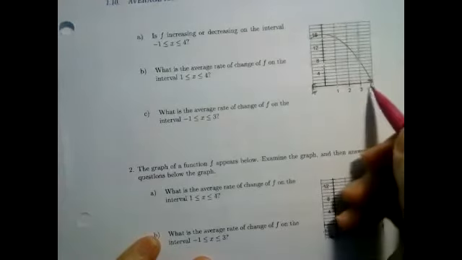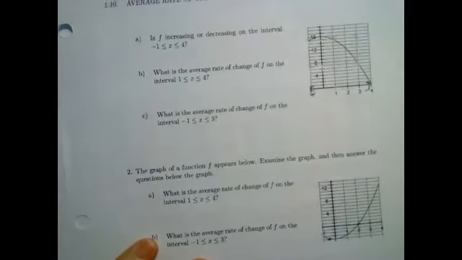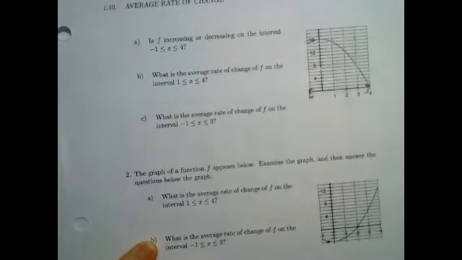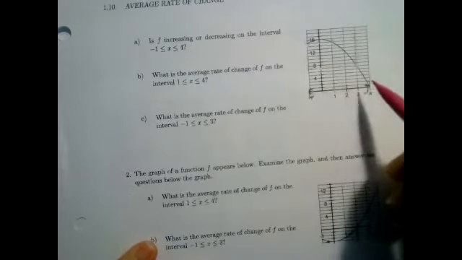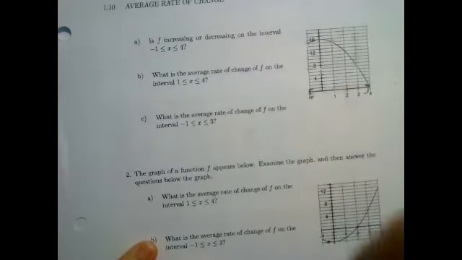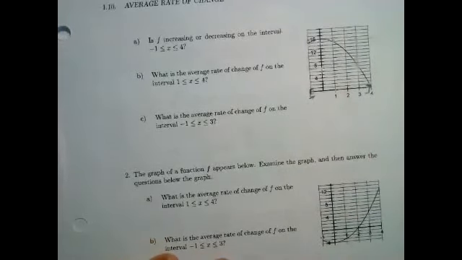The question is, from here to here, is it increasing or decreasing? It's decreasing from 0 to 4. But from -1 to 4, what would be your answer?